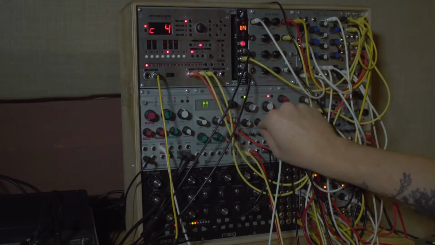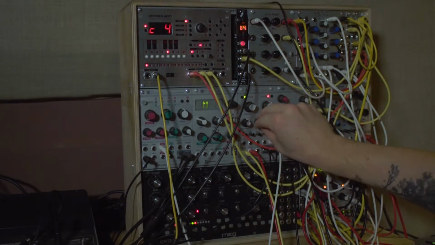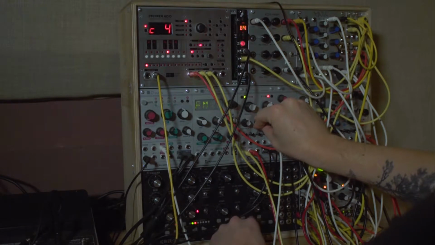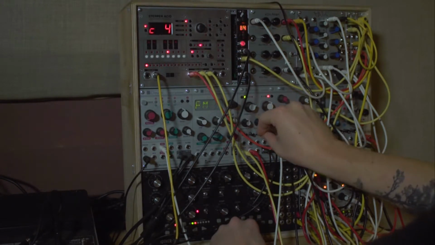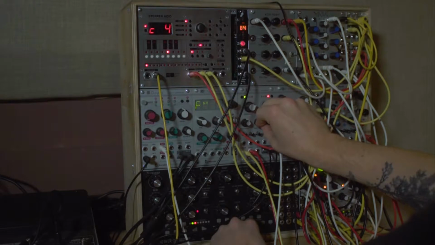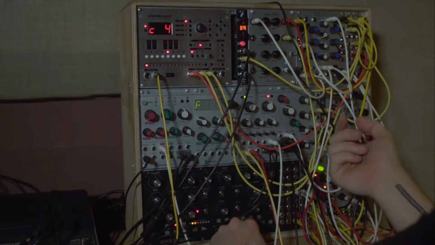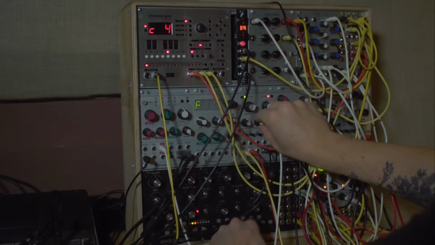It uses a technique called physical modelling synthesis, whereby it tries to emulate some of the qualities that you find in real-world instruments like strings, percussion, bells, and that kind of thing. I really love this module. I've used it in a few tracks recently. So that's kind of the oscillator in a way, and it's generating the sound that we're hearing right now.